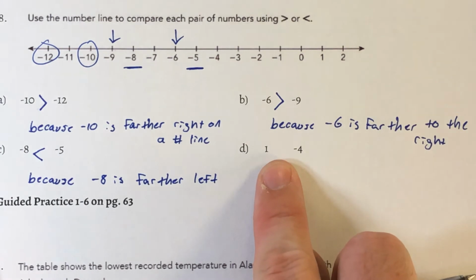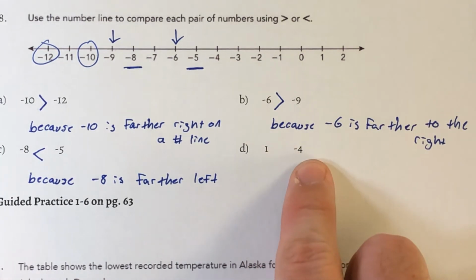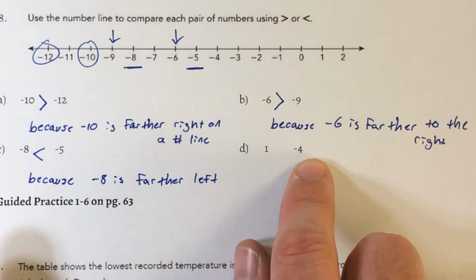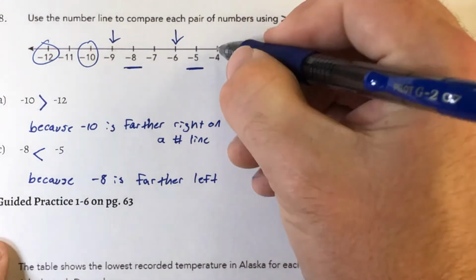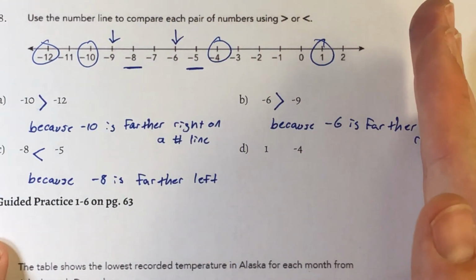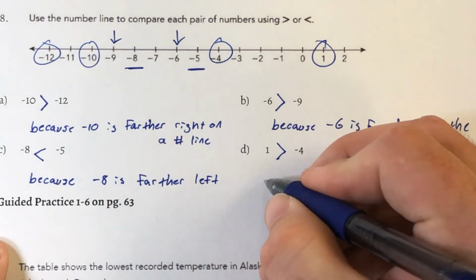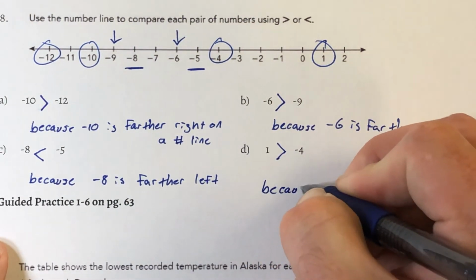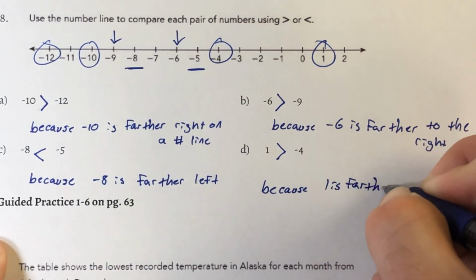Last example, we have 1 and negative 4. Positive numbers are always larger than negative numbers, but we're going to explain a little differently. So we've got positive 1 right there, negative 4 right there. Numbers farther to the right are larger, so that means 1 is greater than negative 4. Why? Because 1 is farther right.